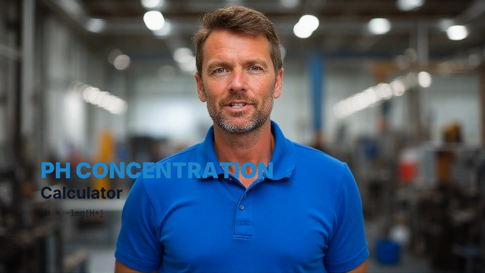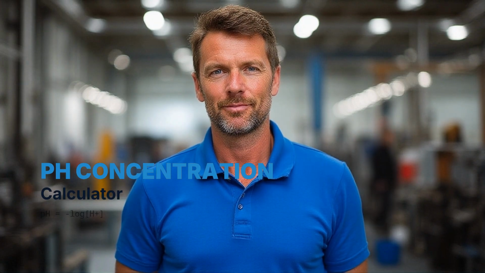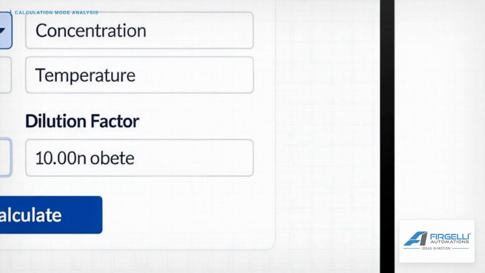This is the pH concentration interactive calculator, which converts between pH values and hydrogen ion concentrations for solution chemistry calculations. Let's look at the input fields.